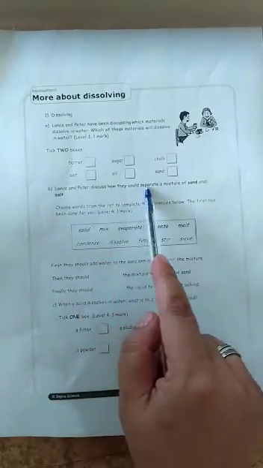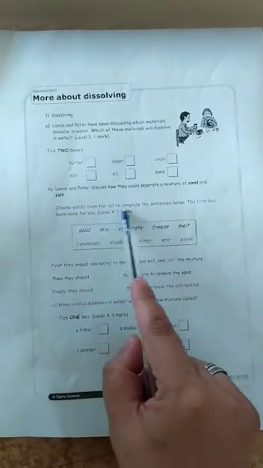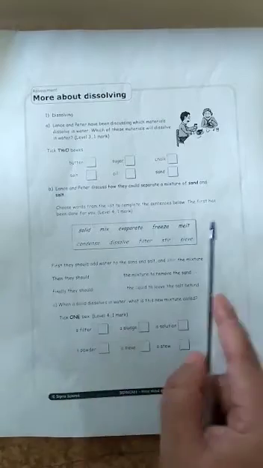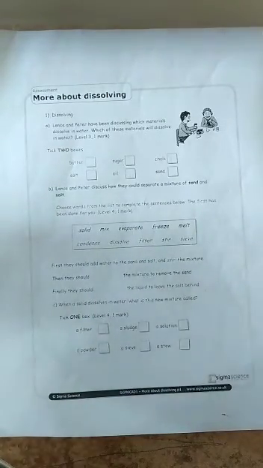Lance and Peter discuss how they could separate a mixture of sand and salt. Choose words from the list to complete the sentences below. The first one has been done for you. Now first we'll look at the words in this box because they have new words and very big words as well.